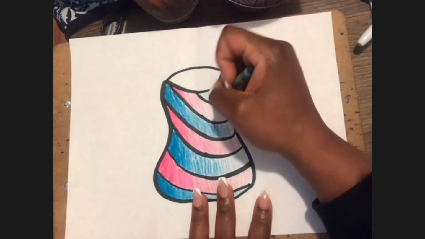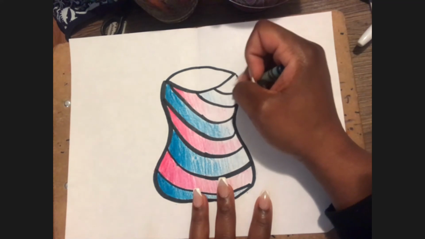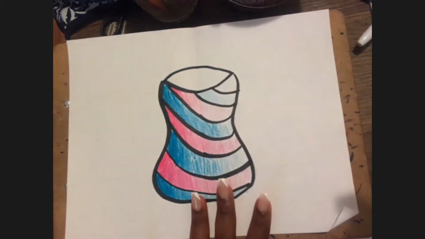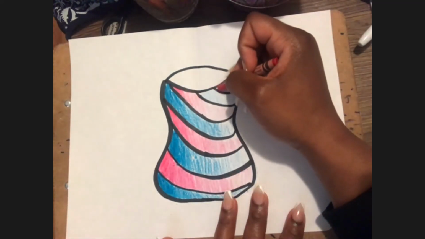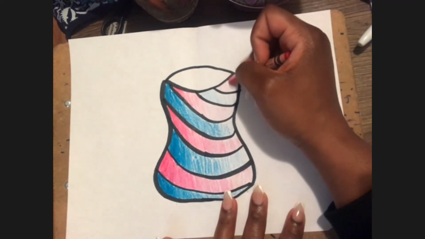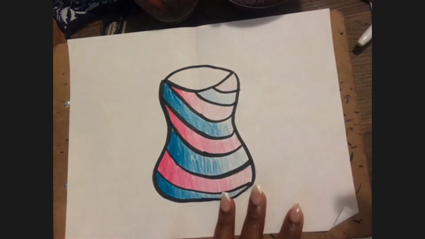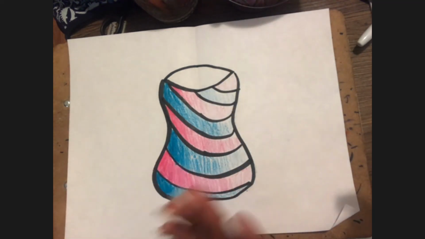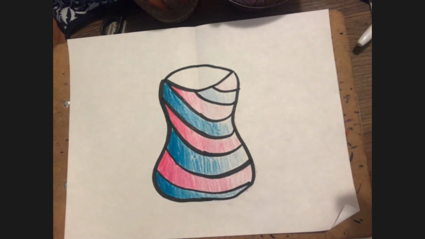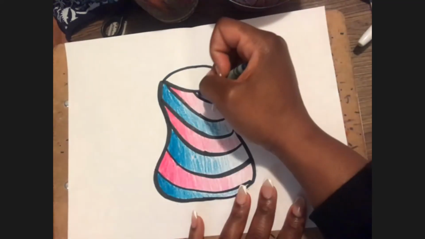You barely see the blue. And then here's another pink on this side. You barely see the pink. Okay. So now you have that curved line. It's almost creating that 70s kind of psychedelic blue and stripes going on here.